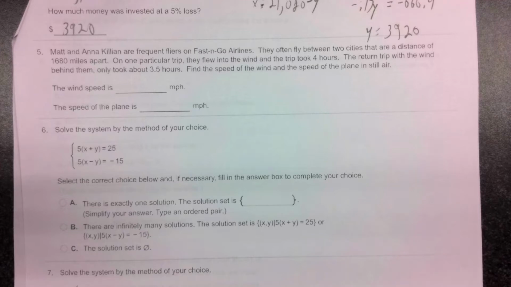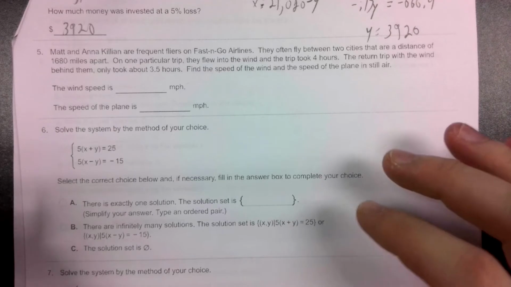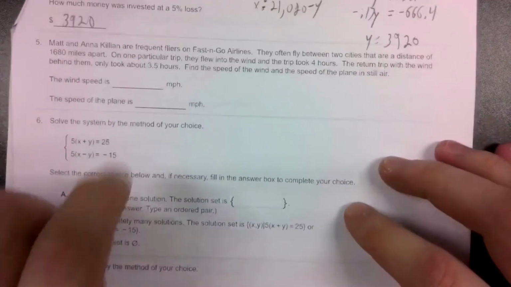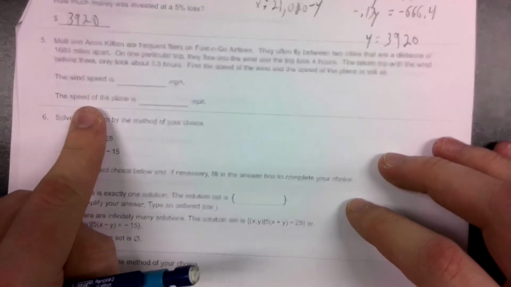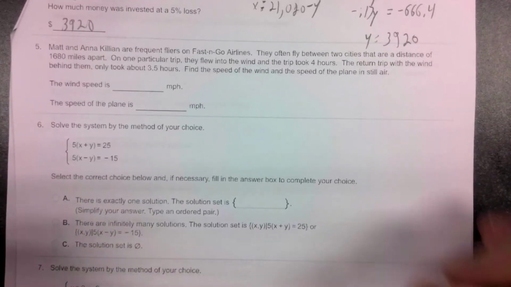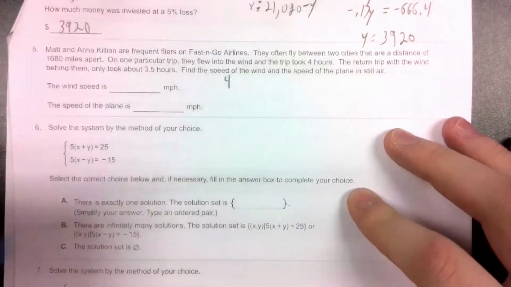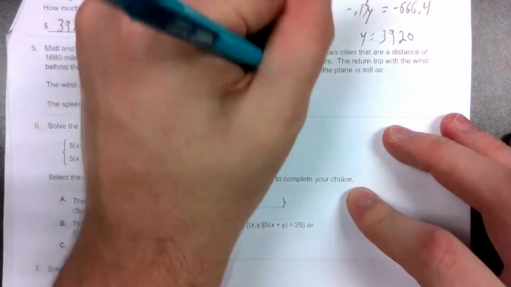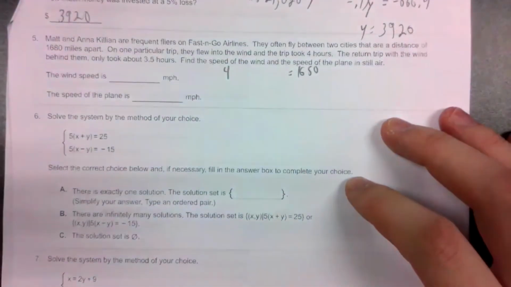Right, so this is very similar to the ones that we've had before where we're going downstream on a river, right? Or if you're in like a speedboat in the ocean, right, and you're going away from shore. So we'll model this very similarly to those two problems that we've done before. Okay? So it took them 4 hours to go 1,680 miles, right?